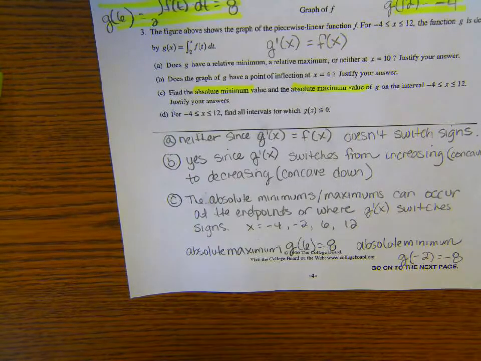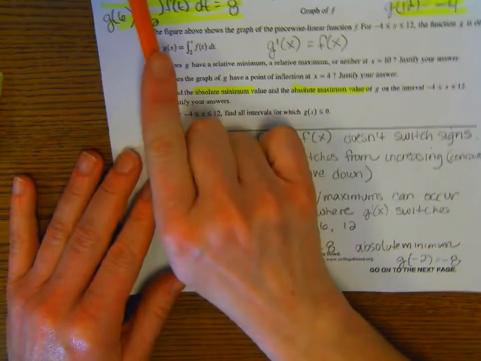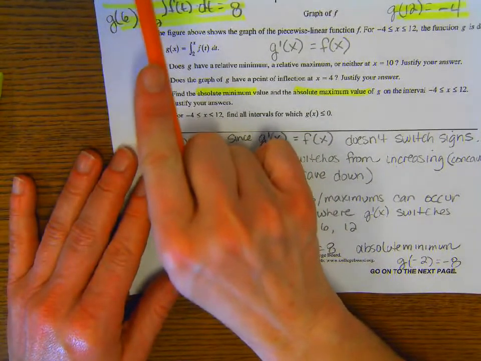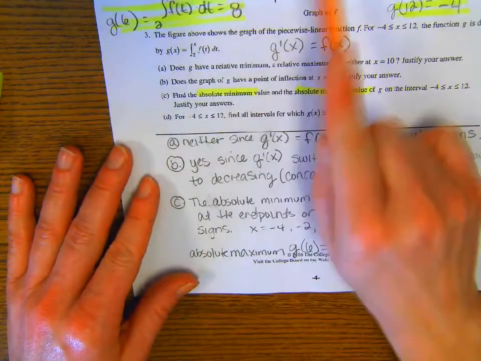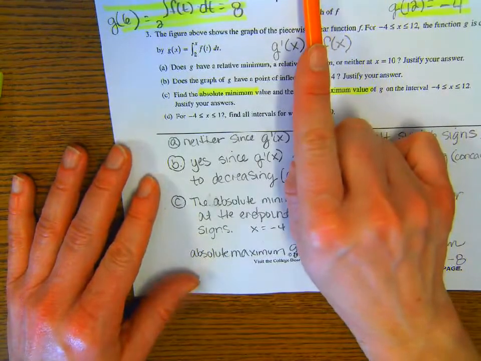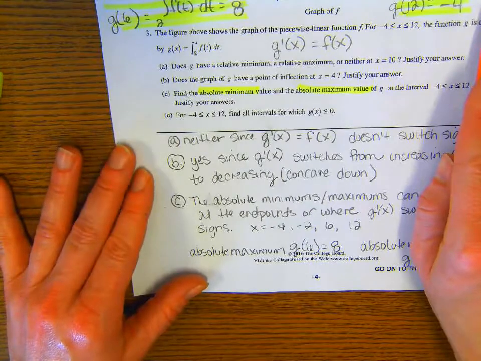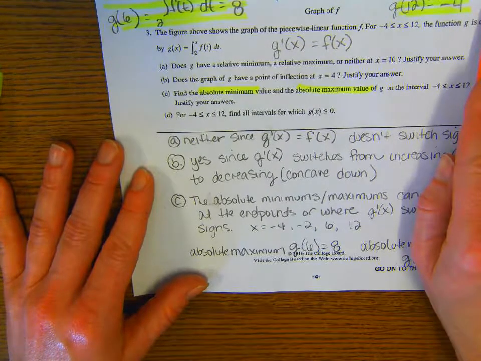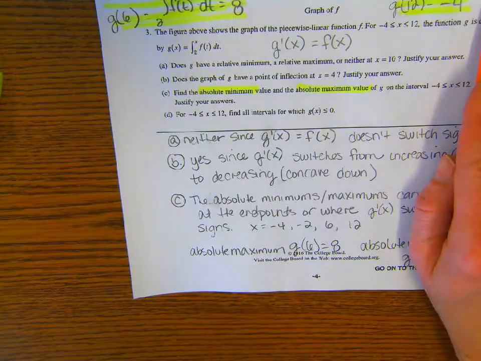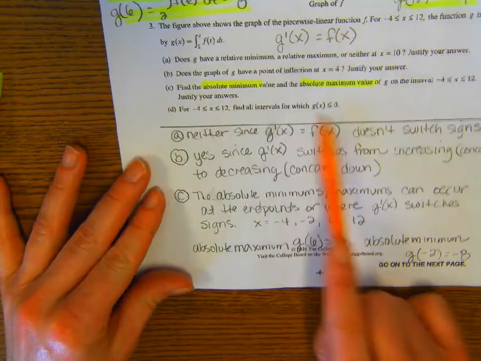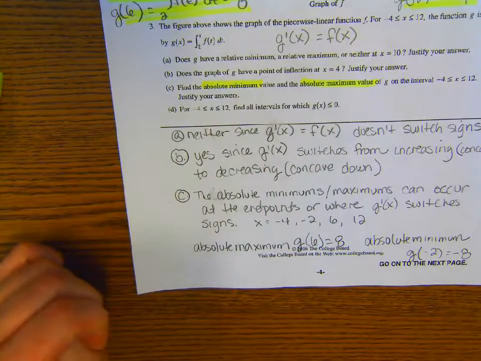Now, here's the deal. This gives us kind of a snapshot of what's going on then, okay? Because didn't we check the endpoints? Yeah. So g of negative 4 is negative 4. Then at negative 2, it goes lower, and it goes down to negative 8. Okay. And then we could figure out, hopefully from that, where is g of x less than or equal to 0?